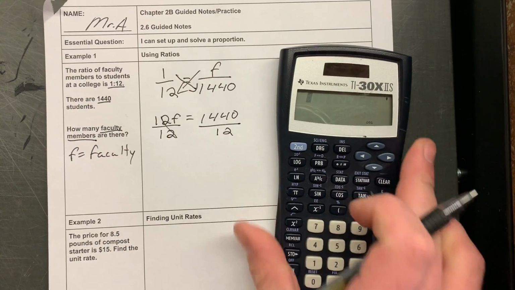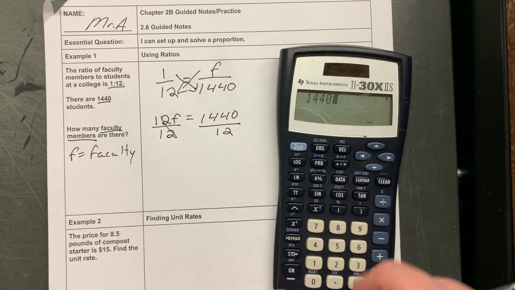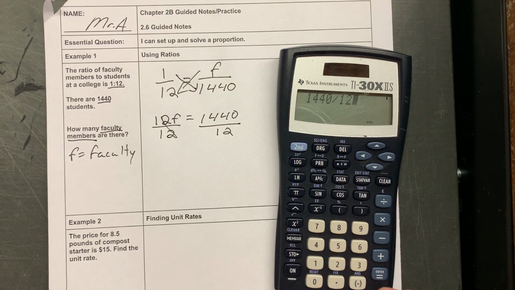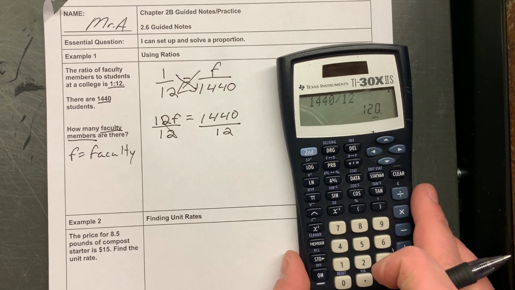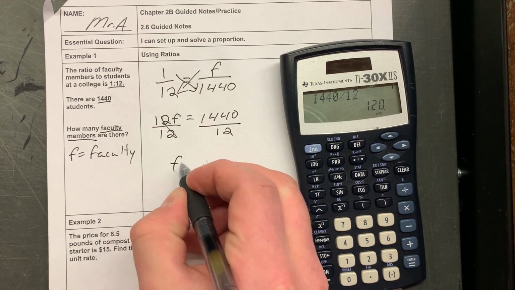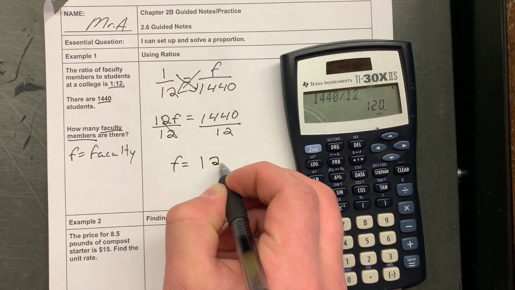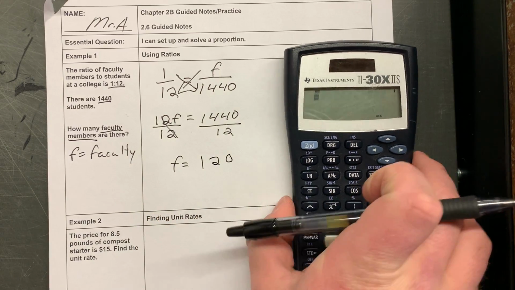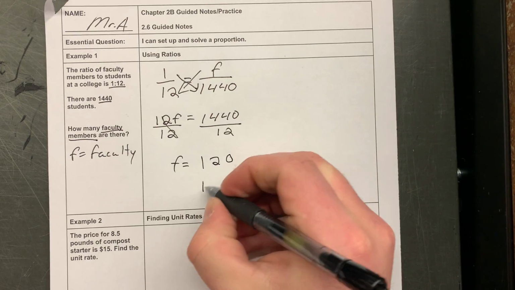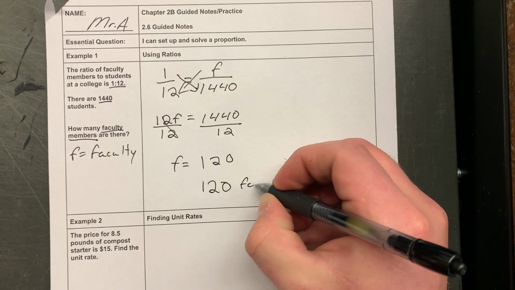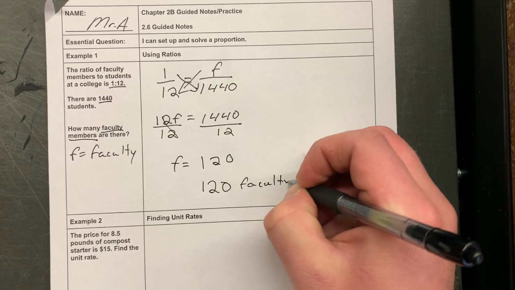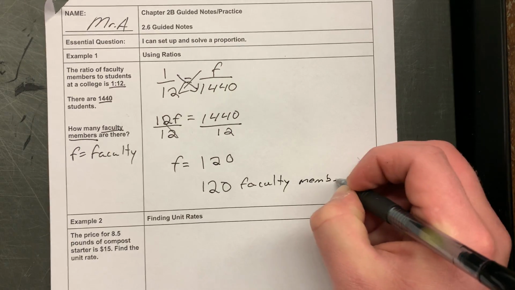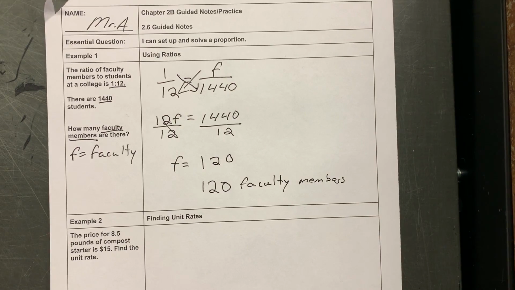I'm not asking you to know 1,440 divided by 12 off the top of your head, so we use your calculator, your tools around you. We do that, and we have F is equal to 120, or 120 faculty members at that college.